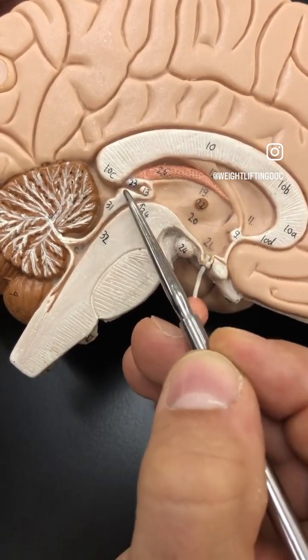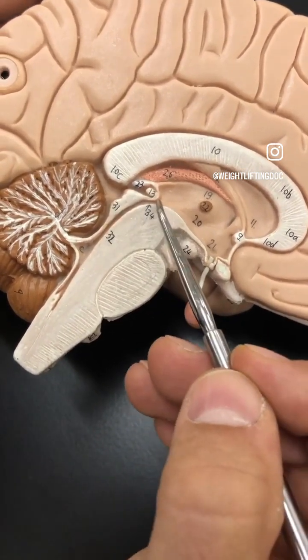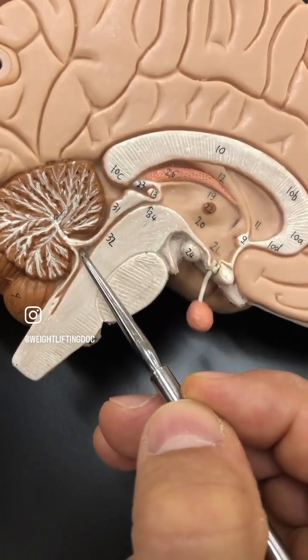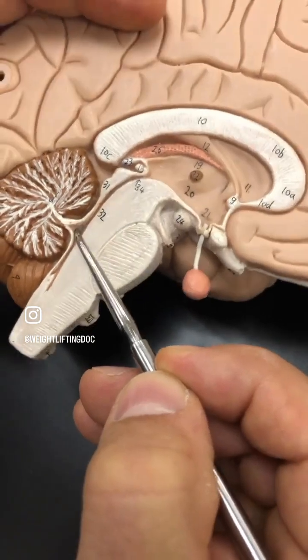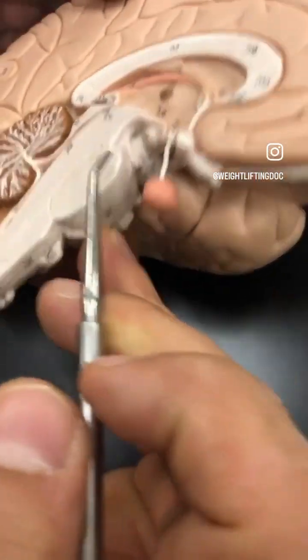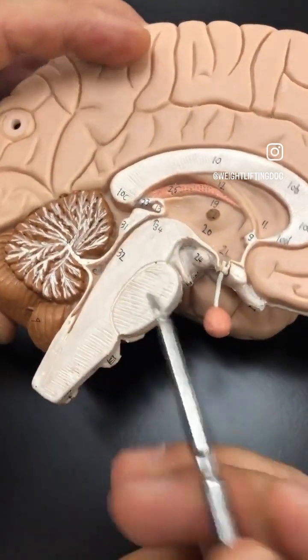So depending on if it's pointing to one or the other or the whole structure. Then we have the cerebral aqueduct coming down into the fourth ventricle right there. Now, the other structure that we said on the midbrain, we can see right there is that cerebral peduncle. So remember from the outside, you can see it from the inside as well.